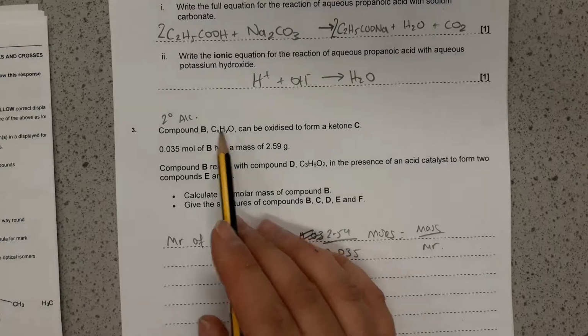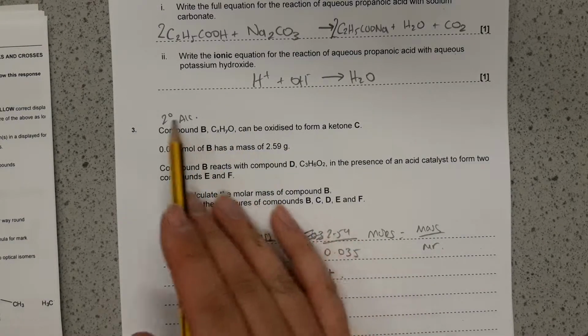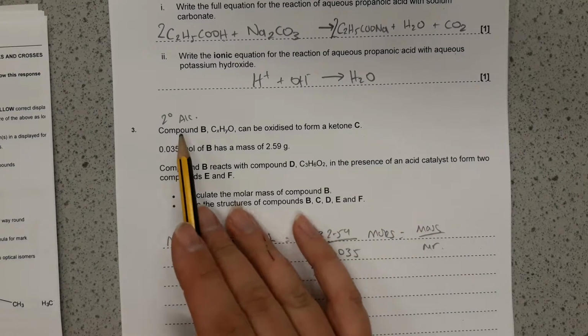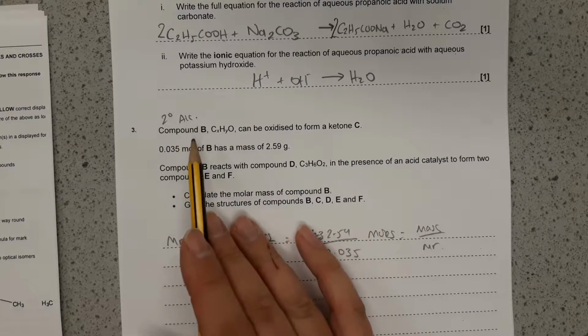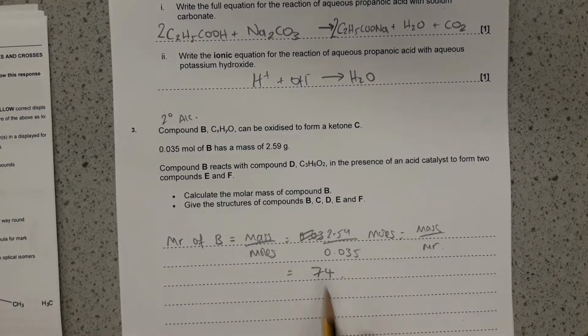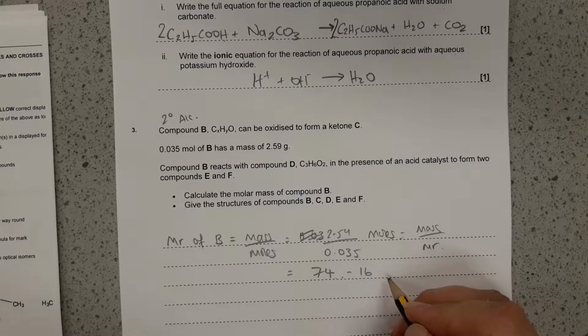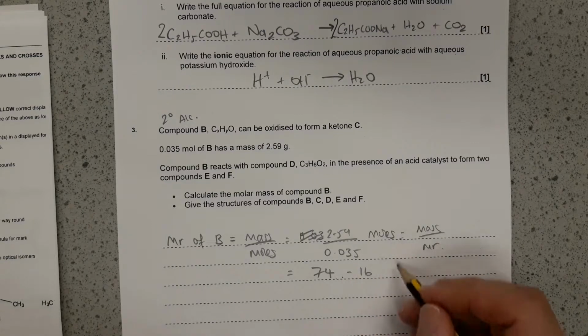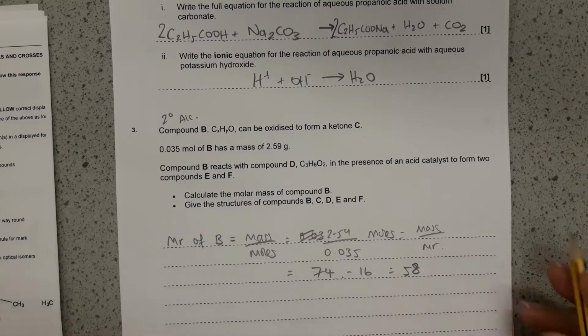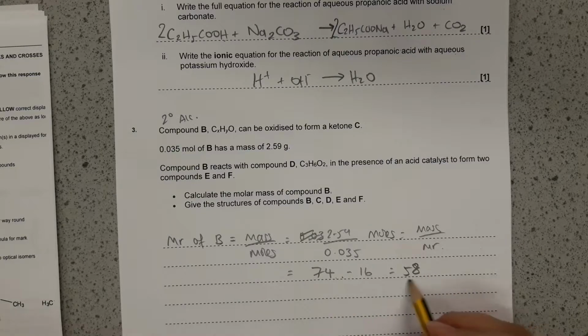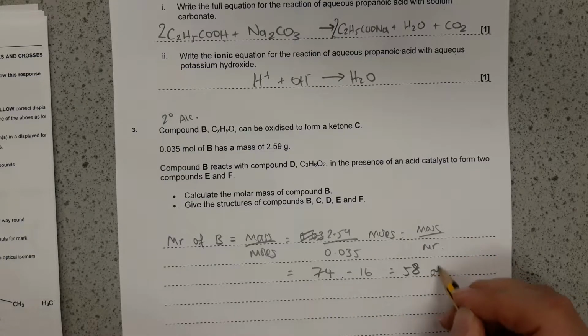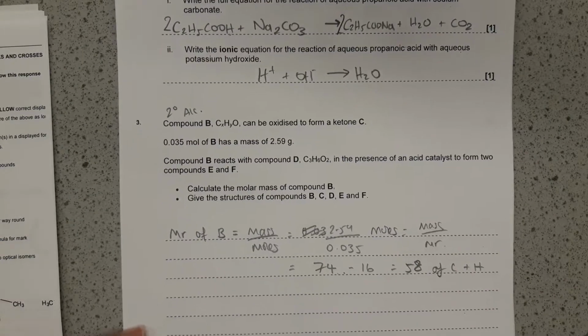So let's think about it now. CxHyO is one oxygen. I know from this reaction it's got to be a secondary alcohol. So the OH has got to be attached to a carbon bonded to two alkyl groups. 74 minus 16, which removes that oxygen, will give us the molar mass of the carbons and hydrogens. So 74 minus 16, that's 58. So the molar mass of carbons and hydrogens is 58. So I'm going to put a C and H there so I know what I'm talking about.